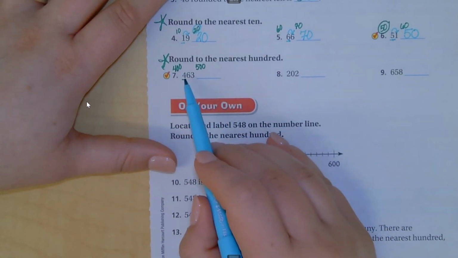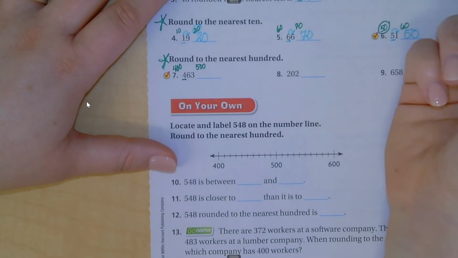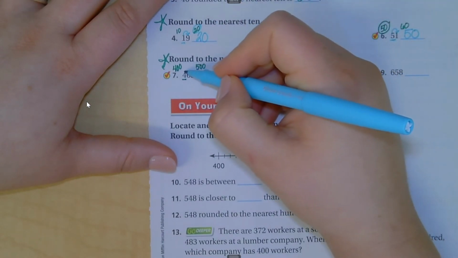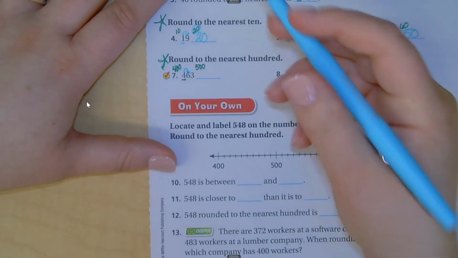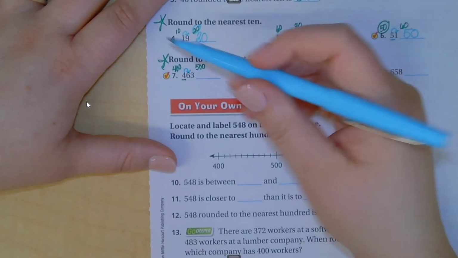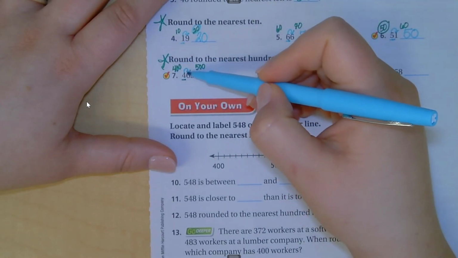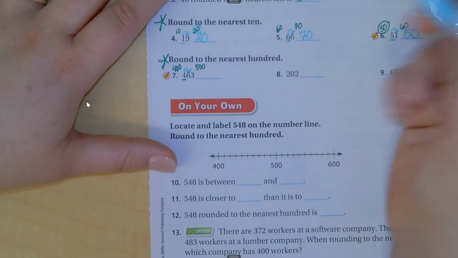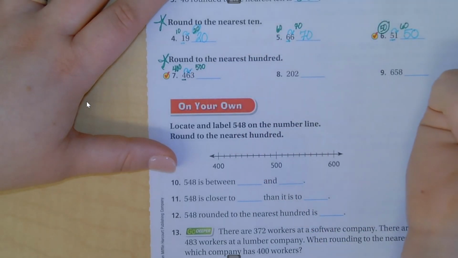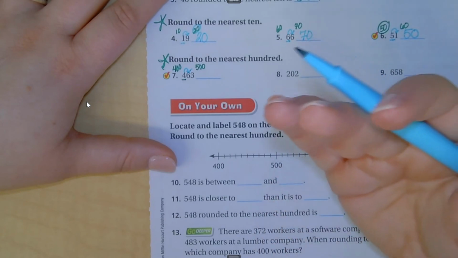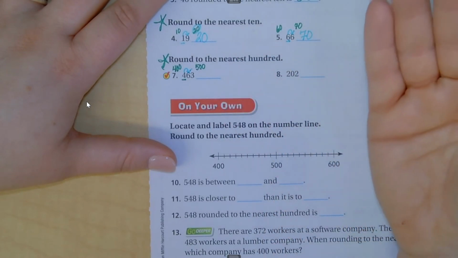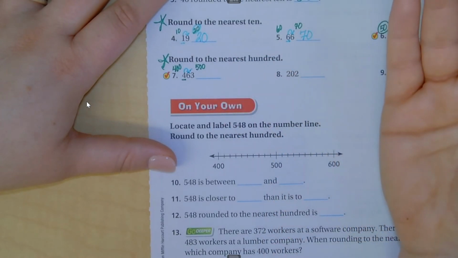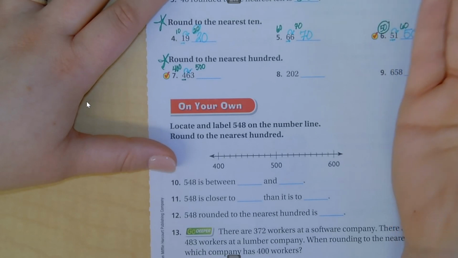All right, so I have my 4 underlined. I am just going to look to my neighbor at the right. Okay, I'm not looking at the ones place. You just look to your neighbor at the right. When I look at the 6, I have to ask myself, is 6 greater than or less than 5? 6 is greater than 5. So 5 or more, you raise the score.